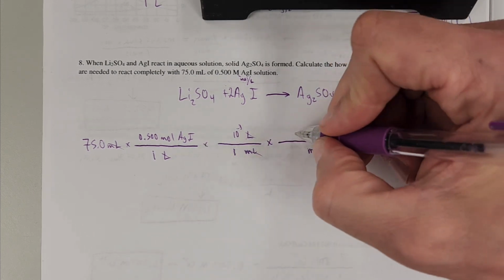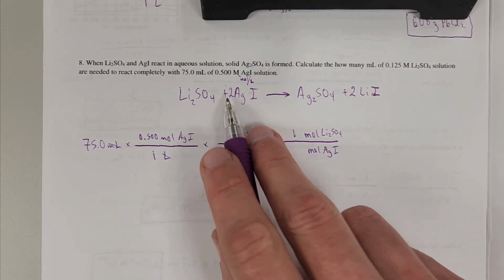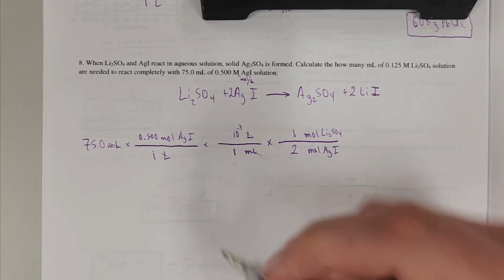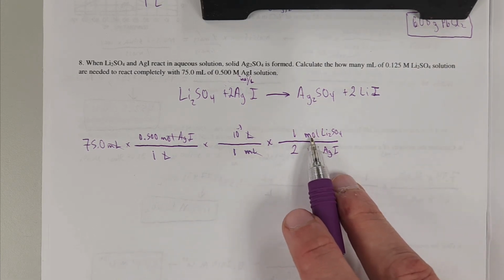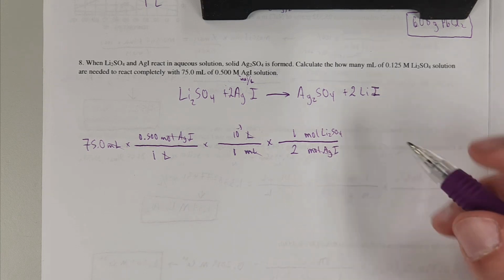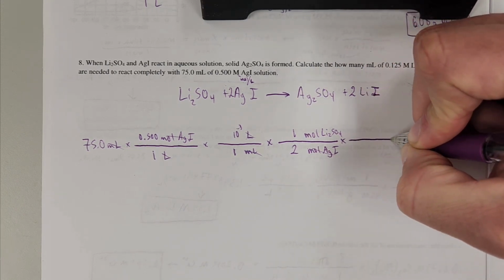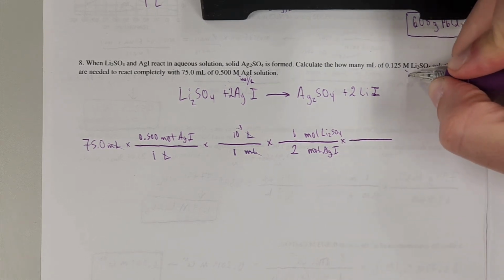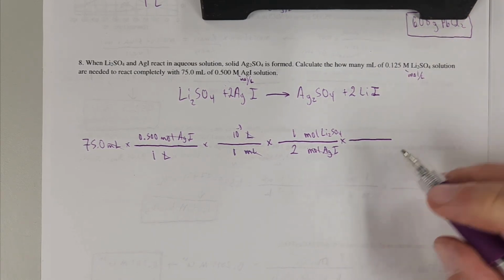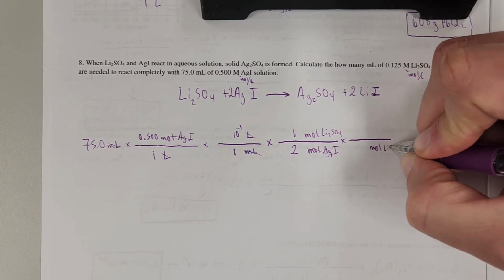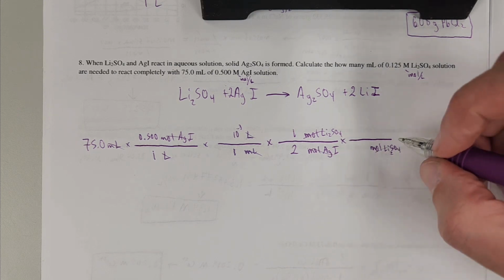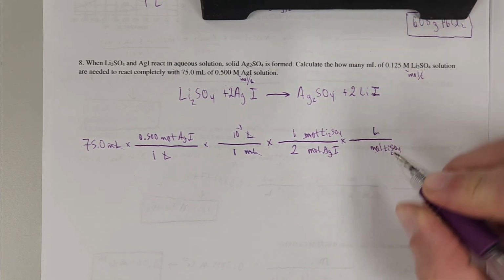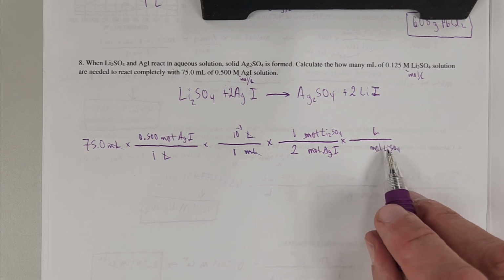Now if we look at the balanced equation, 1 mole lithium sulfate reacts with 2 moles of silver iodide. So now moles of silver iodide cancels moles of silver iodide. I now have moles of lithium sulfate. I'm trying to find volume of lithium sulfate. So here's what I'm going to do. I'm going to take that molarity, remembering that it's moles per liter, and I'm going to put moles of lithium sulfate on the bottom so that moles can cancel moles. And I'm going to put the liters up top. Technically liters of lithium sulfate, I guess.